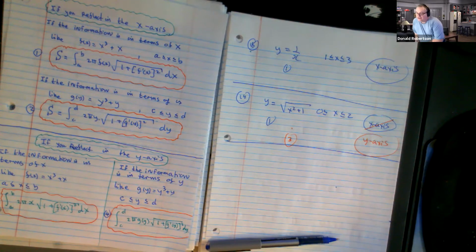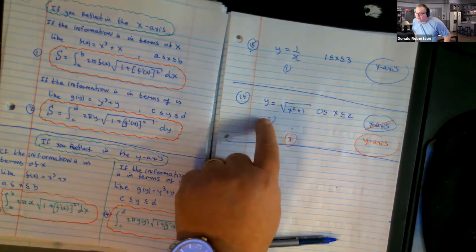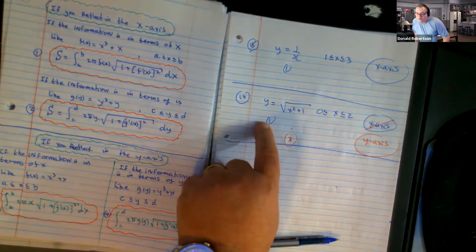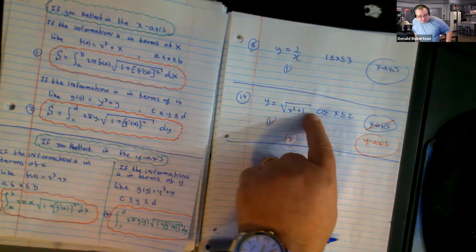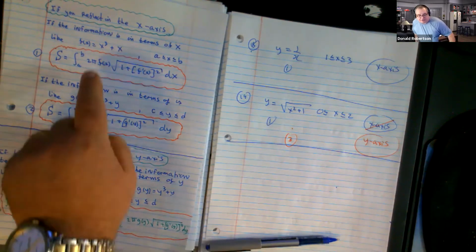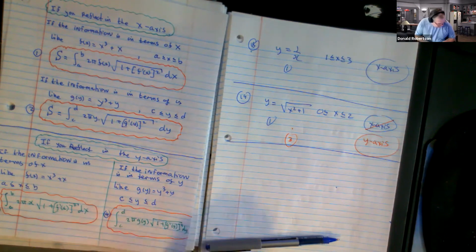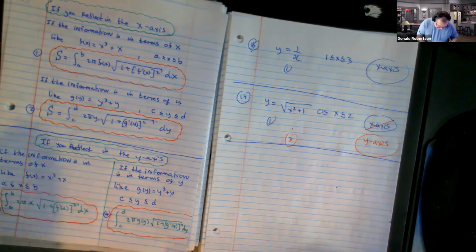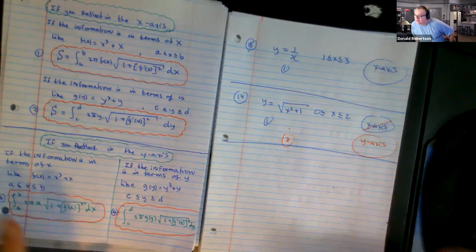Knowing which axis it's being rotated in, doesn't it have an effect on which formula that you use? Knowing what the information looks like, is it in x's or is it in y's? Doesn't that also decide which of these two or which of these two you're going to use? Okay, so do we feel comfortable if I gave you a curve that you would know which formula to do? You feel comfortable with that?